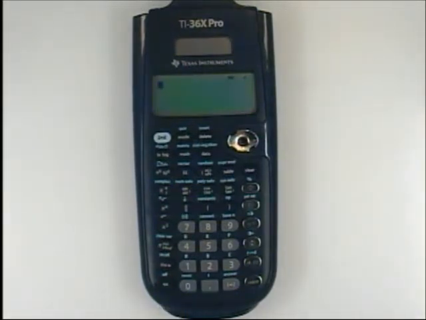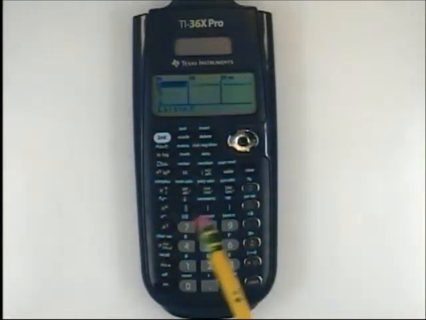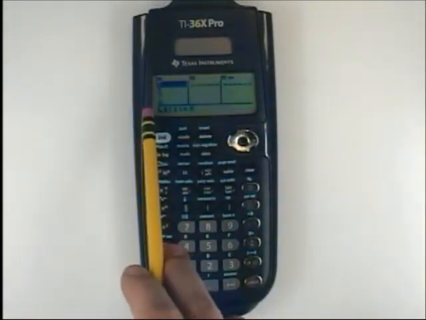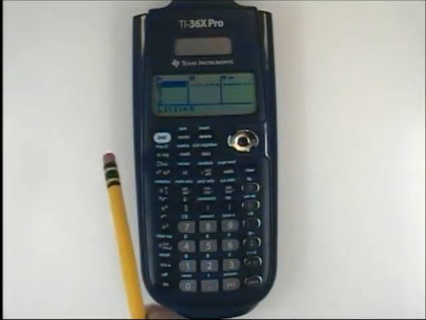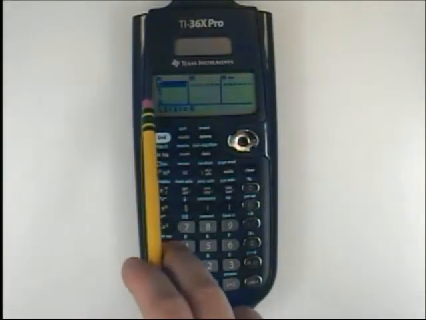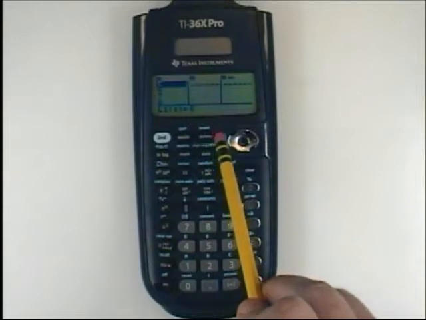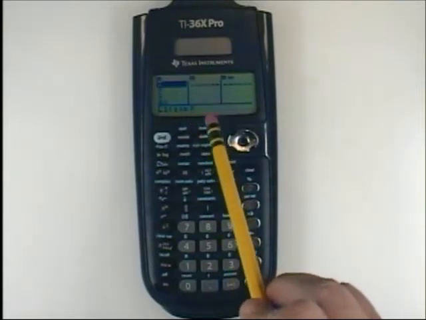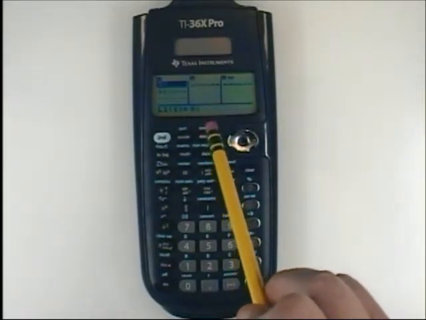First thing we need to do when we're looking for the mean and the standard deviation of a data set is to input the data. To do that, we're going to hit the data key and notice a column of numbers appears. These are values that were done in a previous calculation, so the first thing we need to do is delete them. So we need to hit the delete key repeatedly until all of the numbers are deleted.